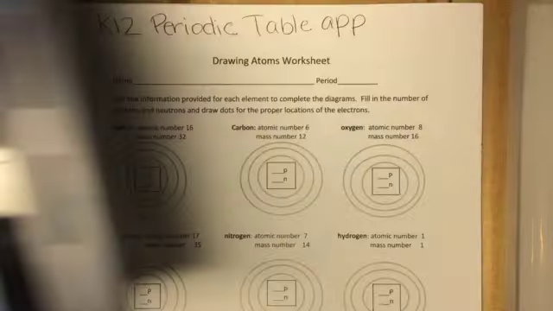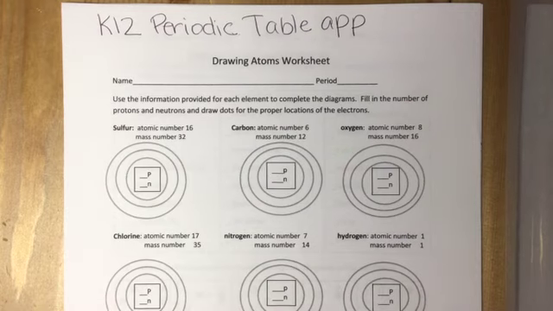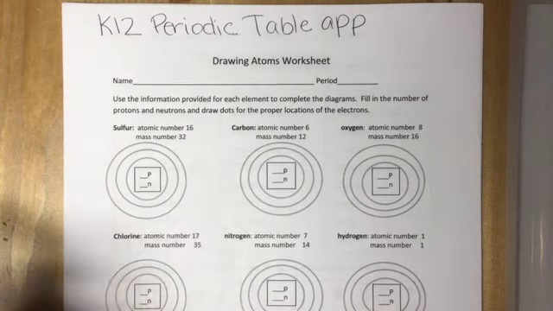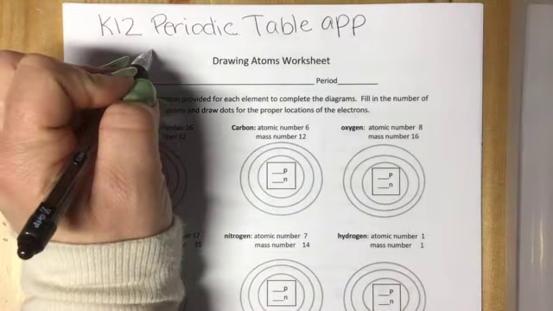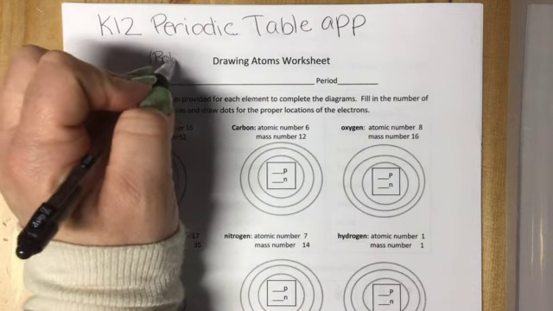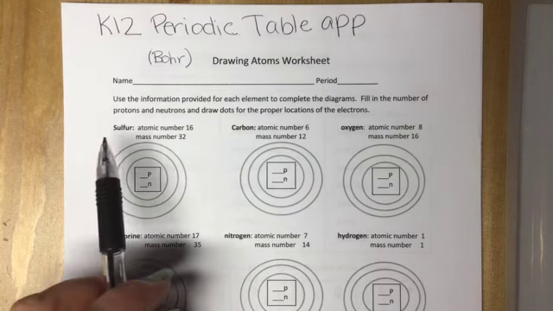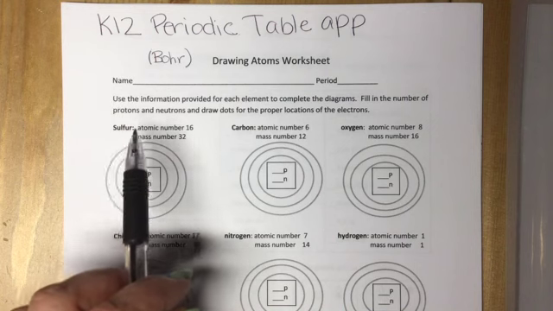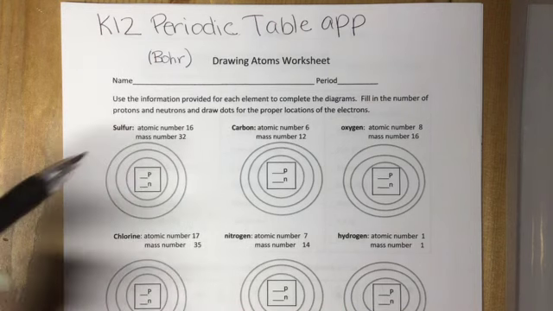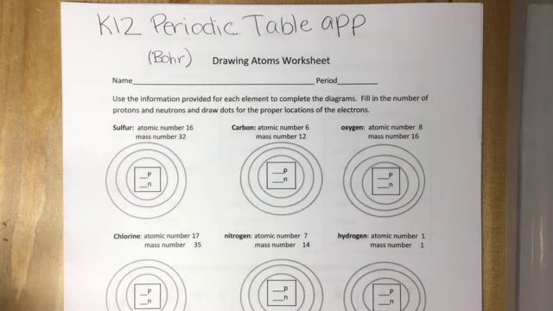Really cool. All right, so for our purposes today, we are going to learn how to draw a Bohr model. The Drawing Atoms worksheet, really what we're looking at is the Bohr model. And the Bohr model shows where electrons are located in an atom. So the first thing we need to do is look at our worksheet. We're going to look at our first element, which is sulfur. It's probably helpful for you to look at sulfur and then also write the symbol.